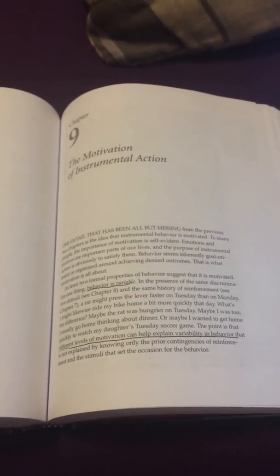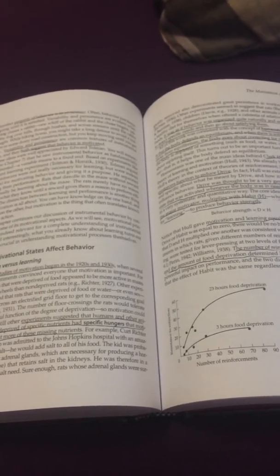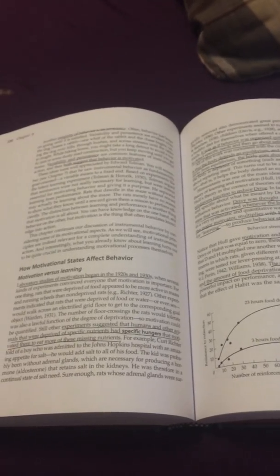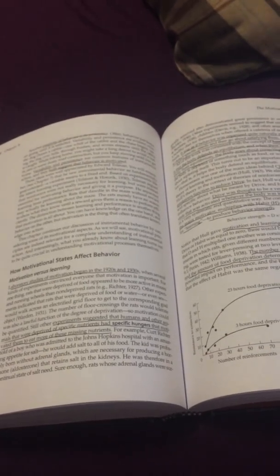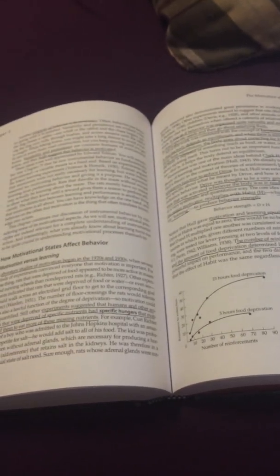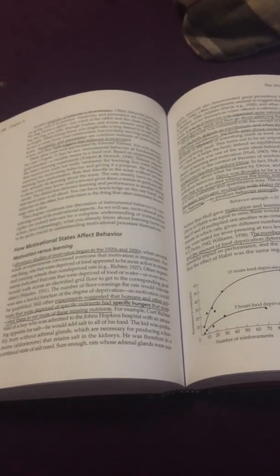Chapter 9, the motivation of instrumental action. How motivational states affect behavior. Laboratory studies of motivation began in the 1920s and 1930s. They found out about specific hungers, which are when humans and animals are deprived of a specific nutrient and have specific hungers that motivate them to eat these nutrients. Behavior is naturally organized and automatic at detecting specific needs and then going about satisfying them.